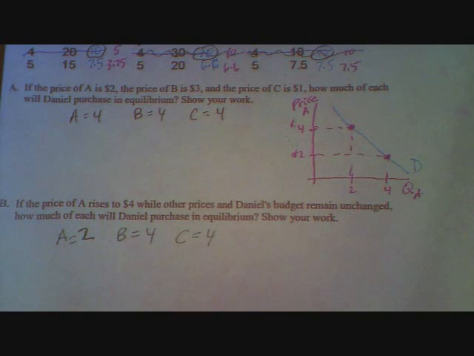So, in other words, this inverse relationship between the price and the quantity demanded comes about as a result of a difference in marginal utilities. And that's that.